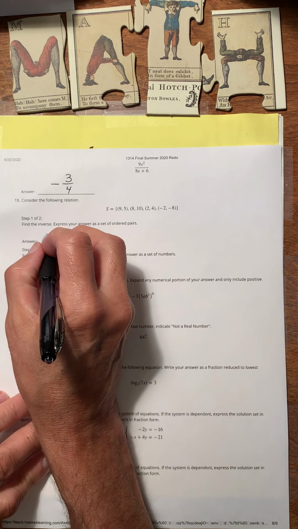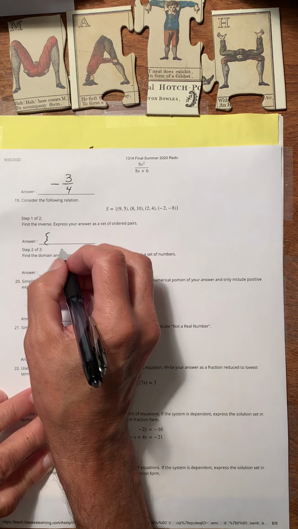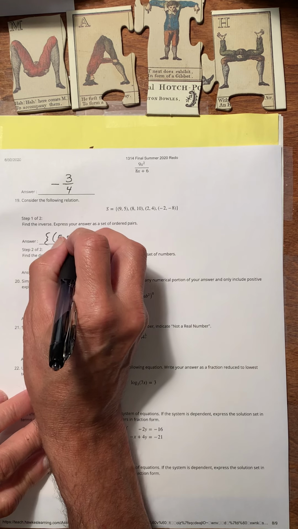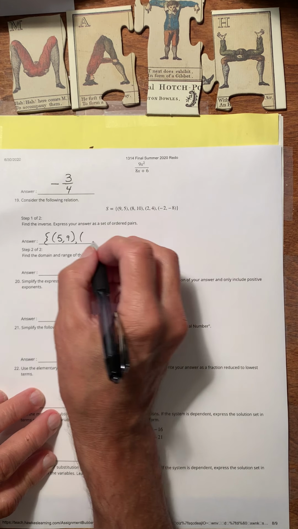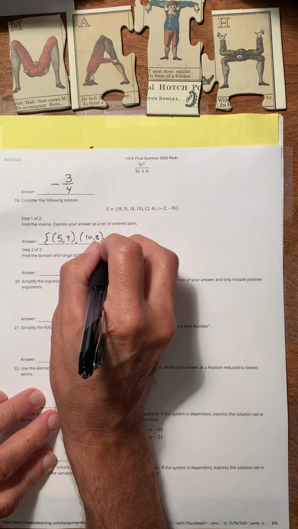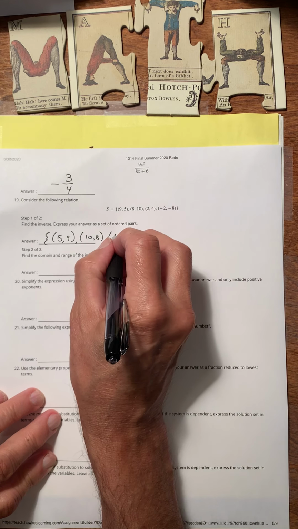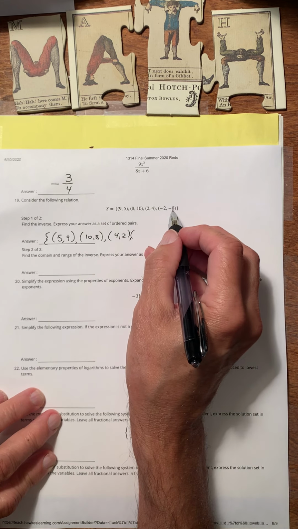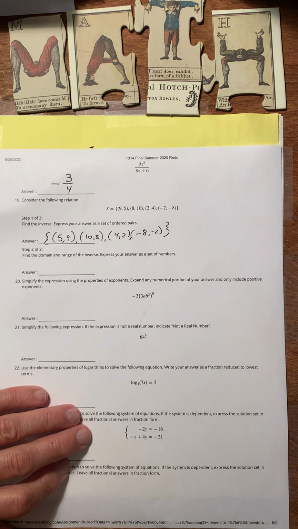So my set of ordered pairs is 5, 9. Hey, just turn them backwards. 10, 8. 4, 2. And negative 8, negative 2. So there's my inverse. That was easy.